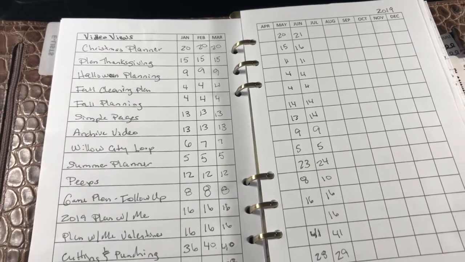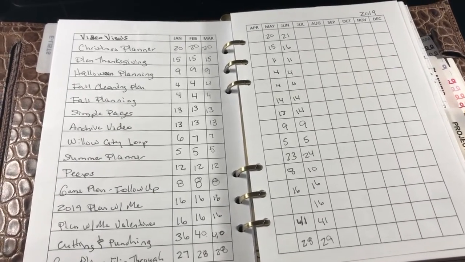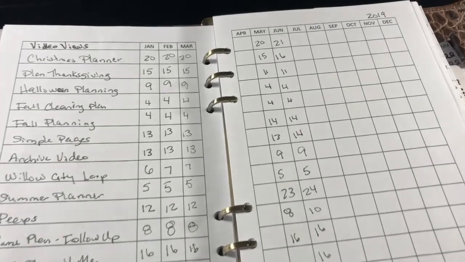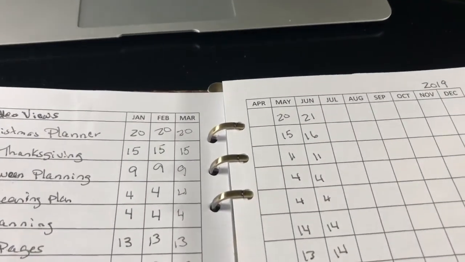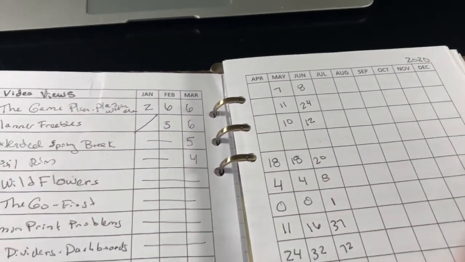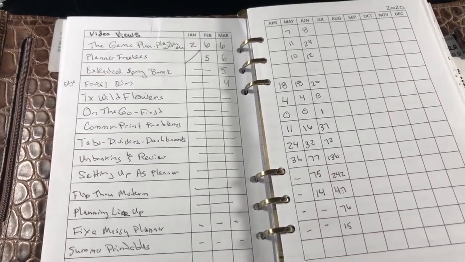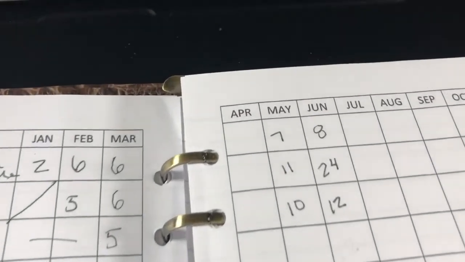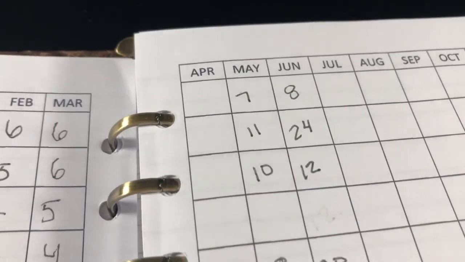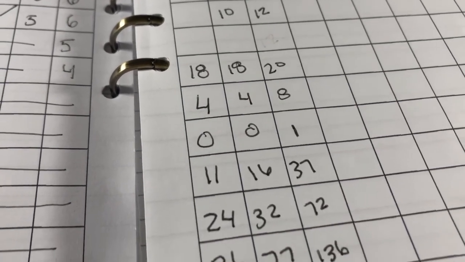With this tracker here, I am using it to keep track of the number of views that I get on my videos, and we're looking at 2019 here, but in a second I flip and that'll be 2020. Here you can see why I do this, because even though it's on YouTube, it's so handy, and I love being able to see these numbers right here in my planner, because look what happens here.